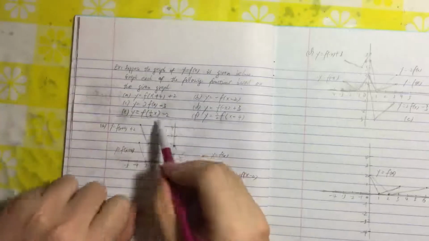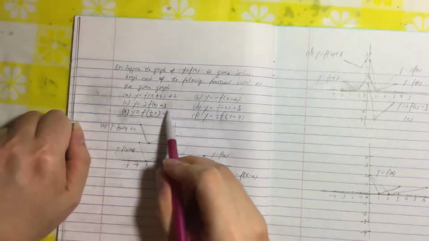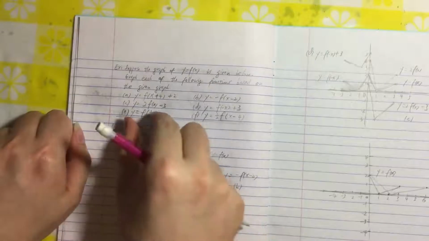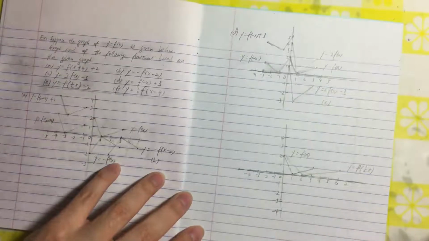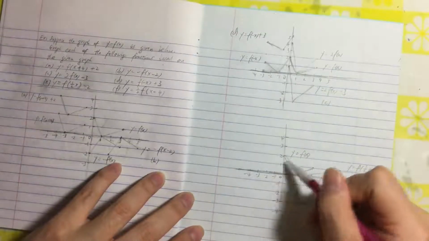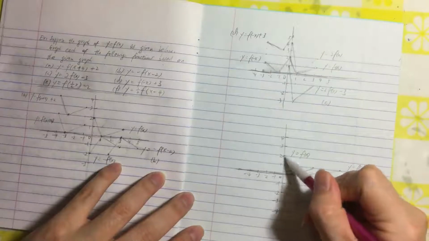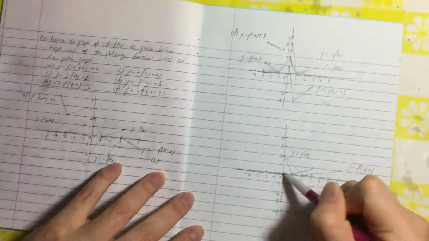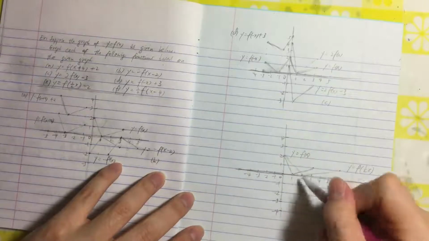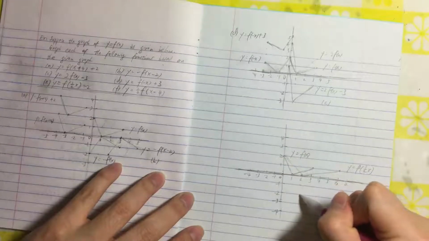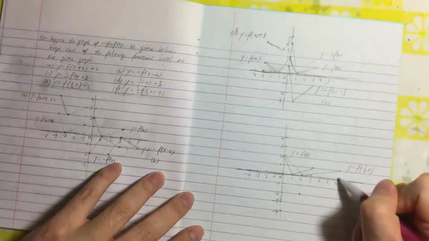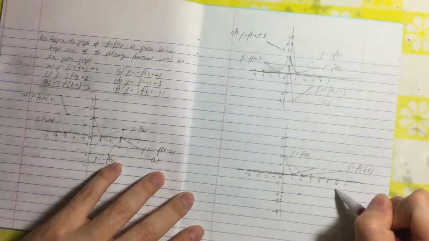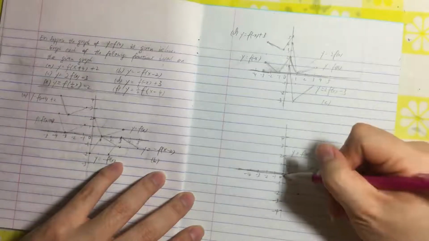Next, when I subtract 2 from the function, I shift this graph 2 units downward. If I shift this graph 2 units downward, this point is 2, it becomes 0. At this point, if I shift the graph 2 units downward, it's here. Then connect these 3 points.